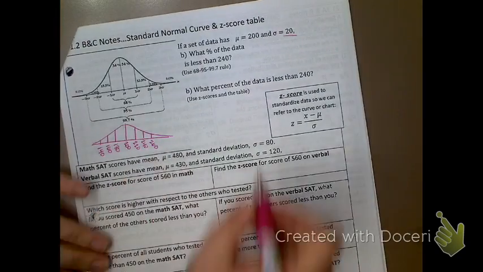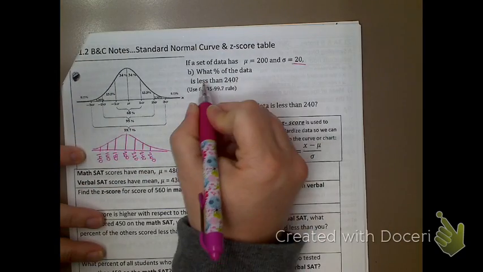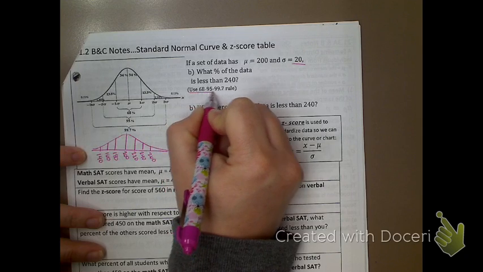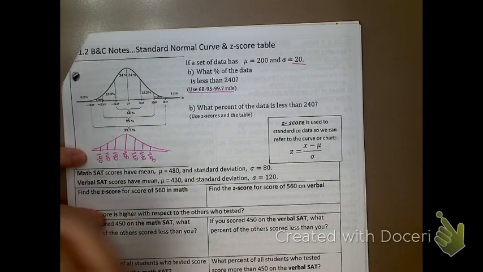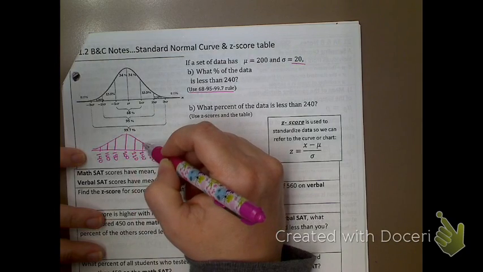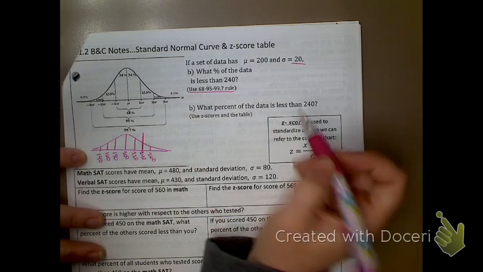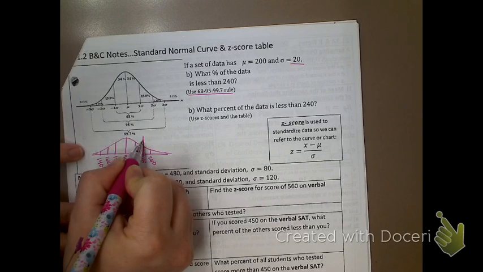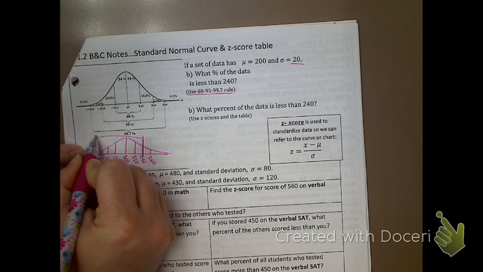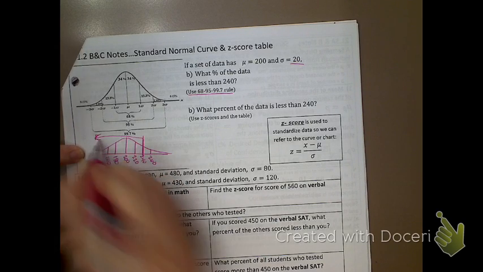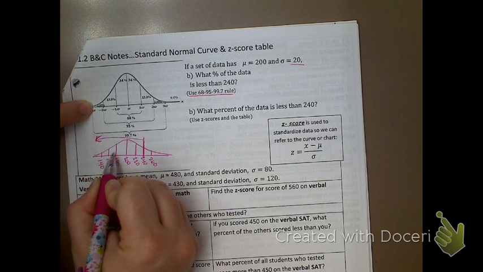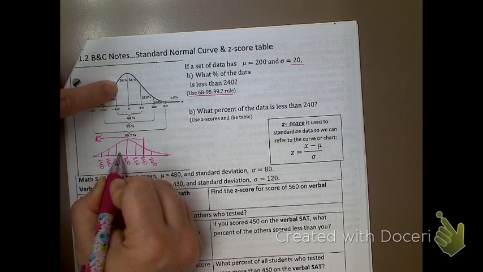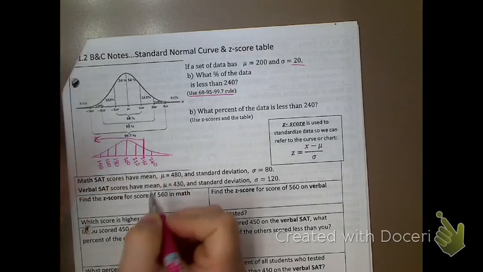So the question asks, what percent of the data is less than 240? And it says use the 68, 95, 99.7 rule. So using the information that I learned on Friday, 240 is right here. So to find the percent of the data, I need to add up everything from that location to the left. So I need to add the 0.15 plus 2.35 plus 13.5 plus 34 plus 34 plus 13.5.